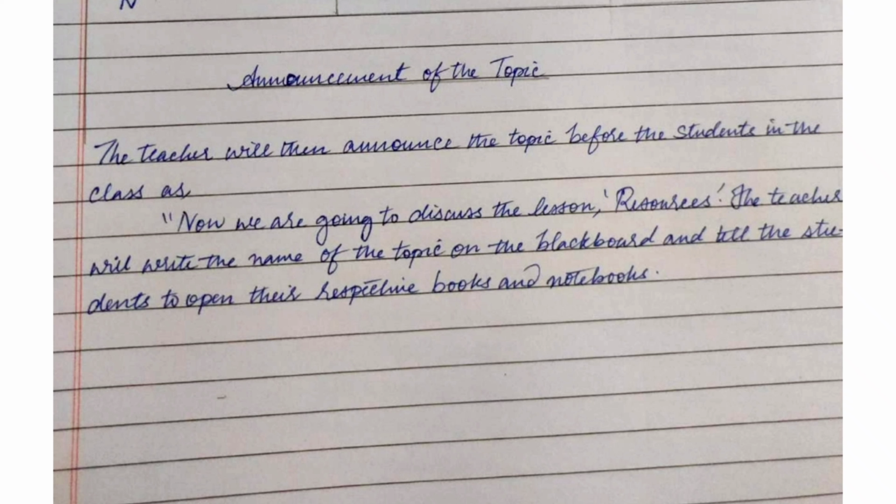So under this I have written, the teacher will then announce the topic before the students in the class as, now we are going to discuss the lesson resources. The teacher will write the name of the topic on the blackboard and tell the students to open their respective books and notebooks.